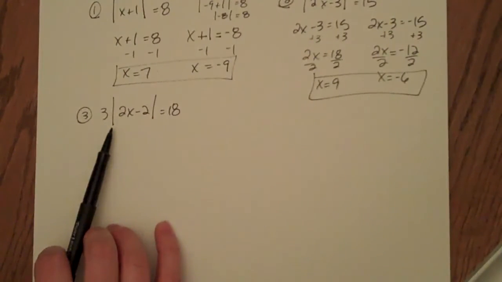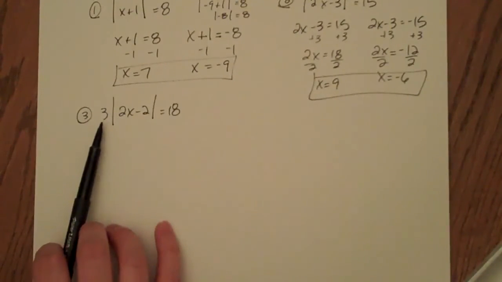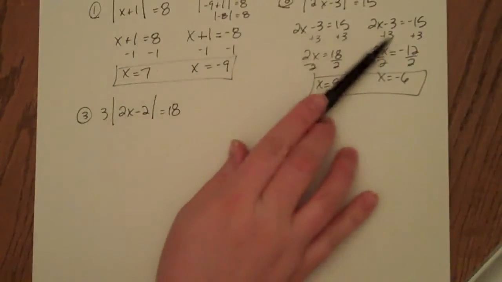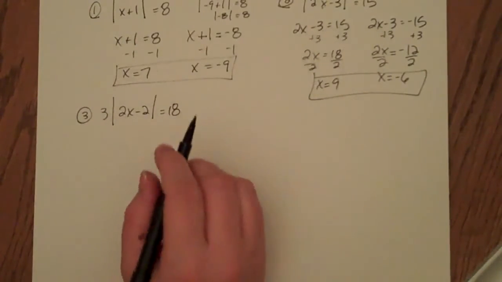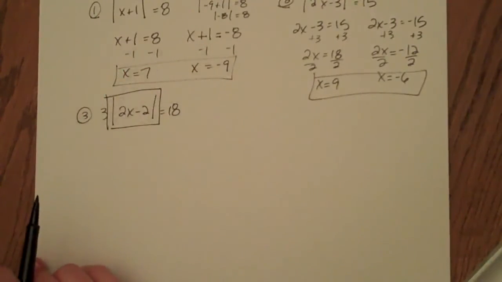So we never, never, never, never, never want to distribute into absolute value signs. So we want to start by getting rid of this 3, because we cannot set up our two equations like we did in these first two until what is in absolute values, this part right here, is by itself.